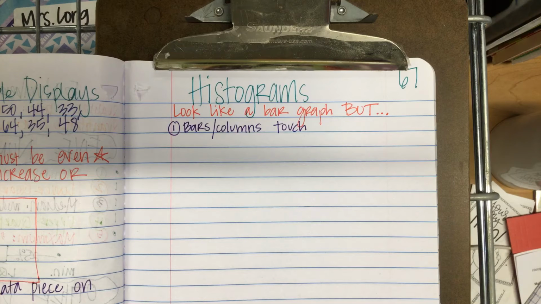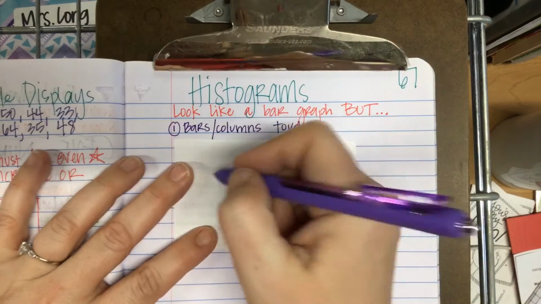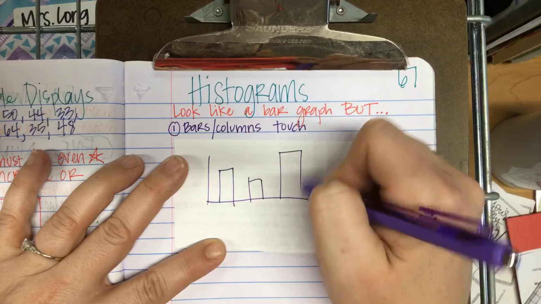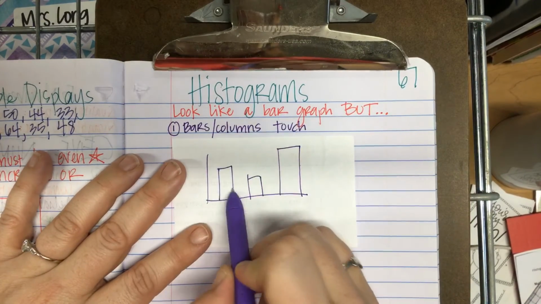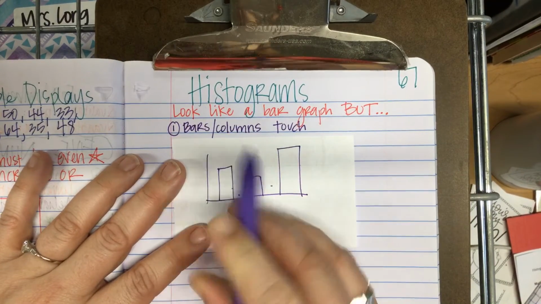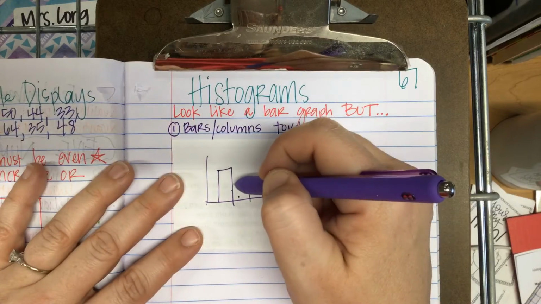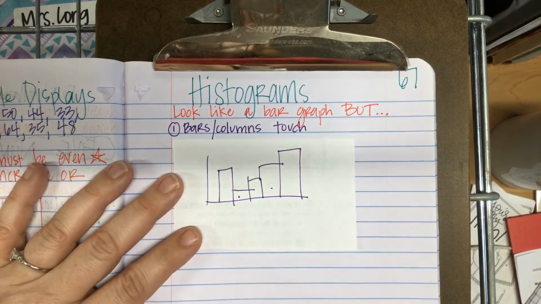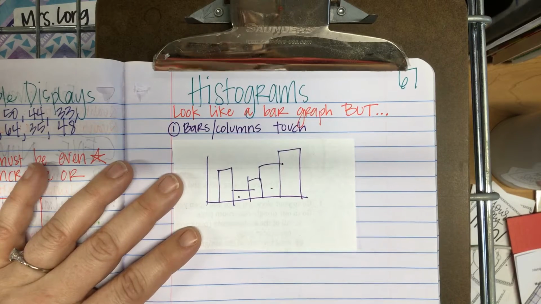There are spaces between the bars. For example, there should be spaces between them if it's a bar graph. In a histogram, they all touch. There are no gaps between the bars.